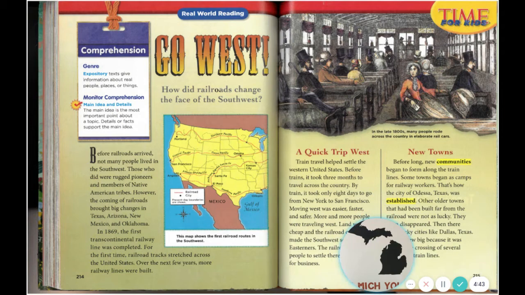An Easterner, boys and girls, is someone who lives on the east coast of the United States. So an Easterner now would be someone living in New York, New Jersey, any states that were bordering the Atlantic Ocean.